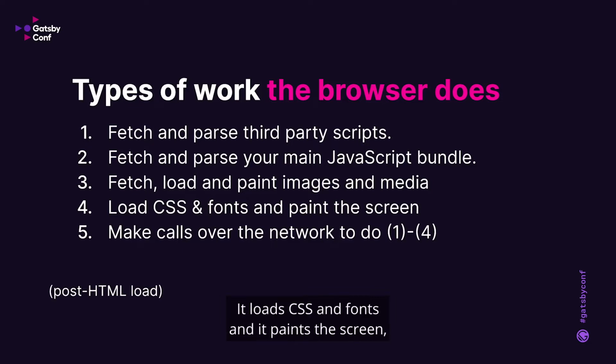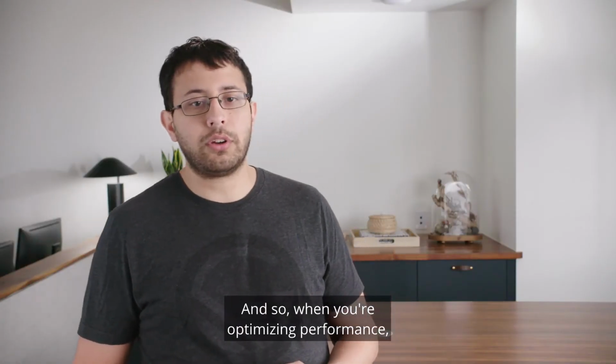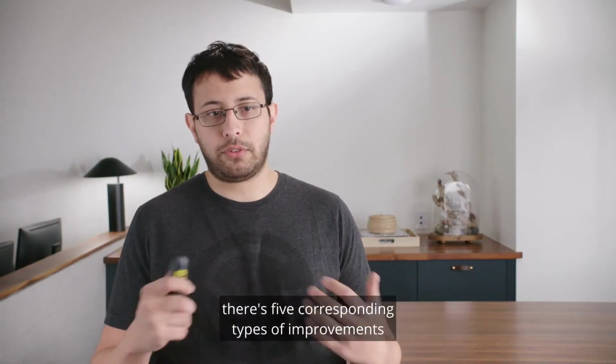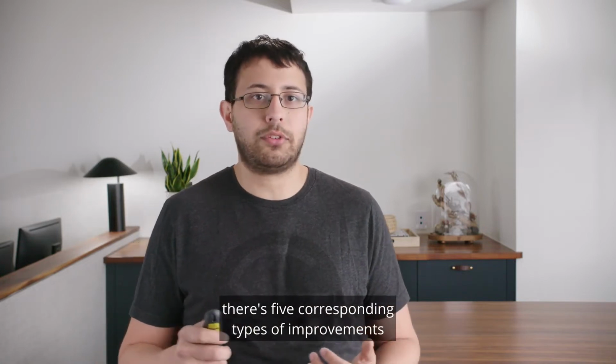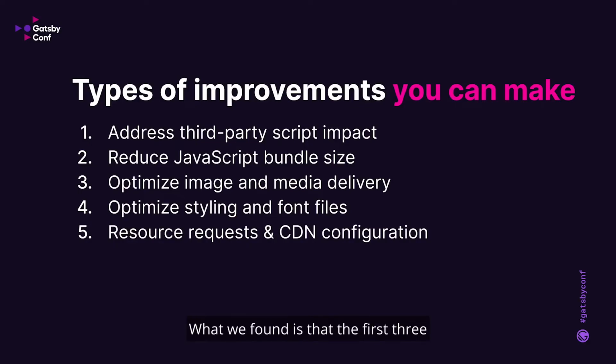It loads CSS and fonts, and it paints the screen. And it makes calls over the network to do all these things. And so when you're optimizing performance, there's 5 corresponding types of improvements you can make. What we found is that the first 3 tend to be the most impactful for Gatsby sites, though it will depend on the particular details of your site.